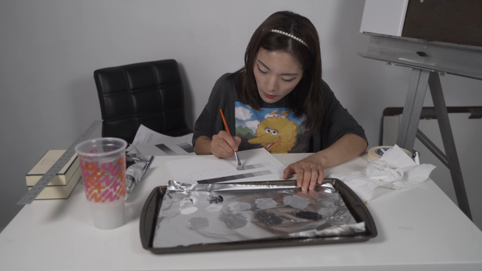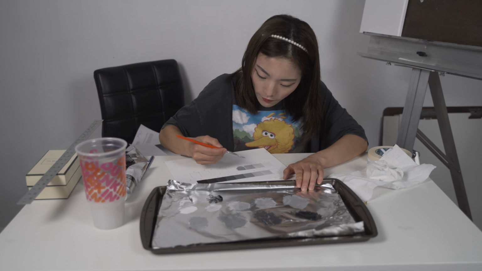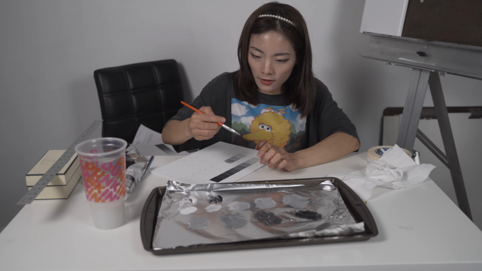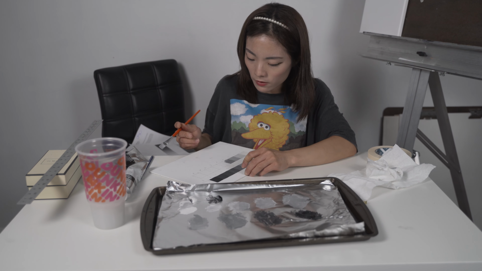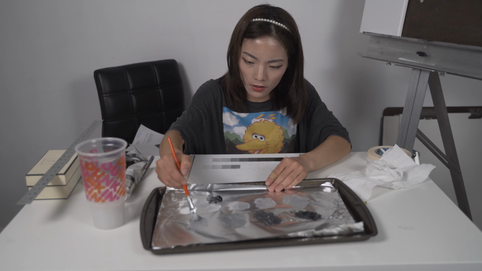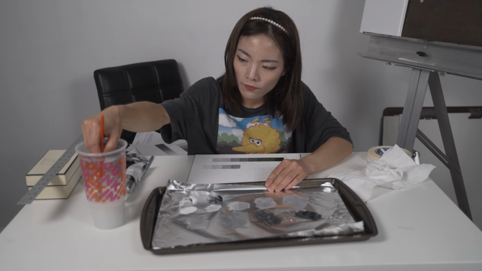Looks like this one's a little bit too light. As I'm working on this, I'm adjusting, making sure the next step is slightly darker than the step before it. So far I think I'm doing okay, but this one, I think I got a little bit dark too quickly.